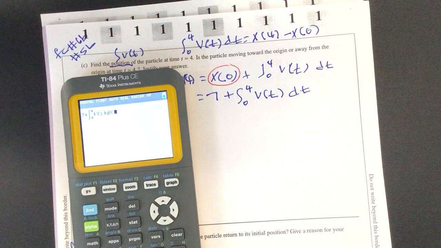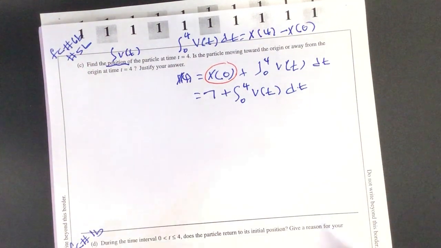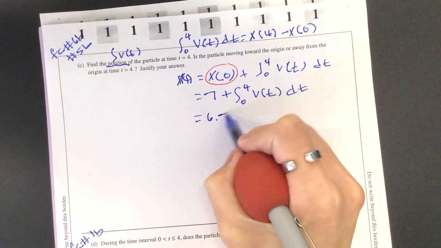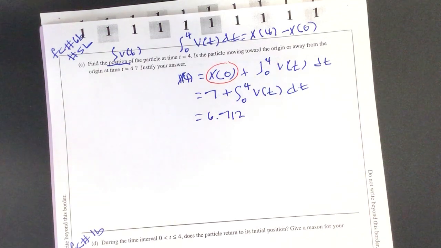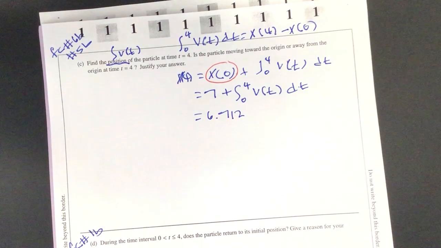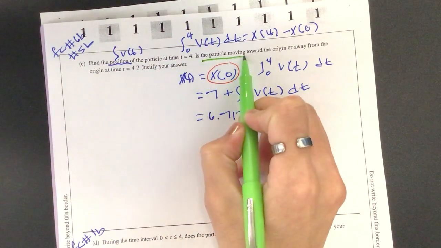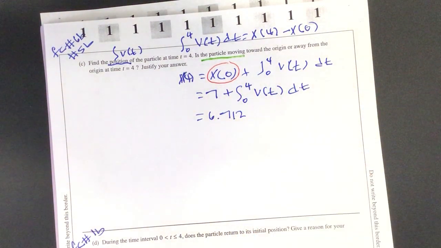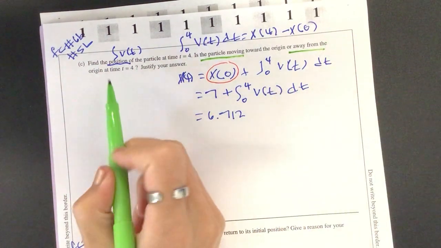So let's see if the particle at time equals 4 is positive or negative. It's taking a while for the integral. Did y'all get 6 point something? Okay, let's write on here. This value is 6.712. All right, do I have a lot of space again? Blank space. Yes, I do. So let's go ahead and write out something. Let's underline which sentence stem I'm going to steal from. I'm going to say the particle is moving because it's positive. Is it away or towards? Away. From the origin at t equals 4.